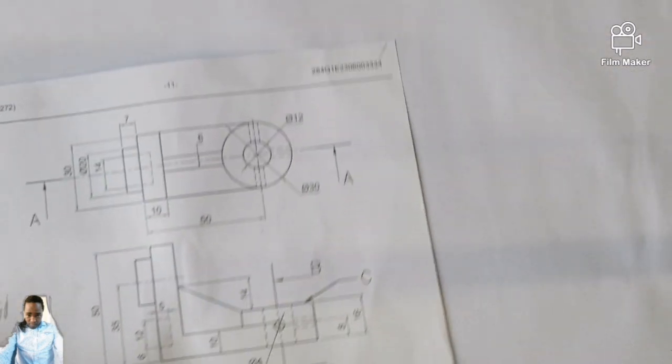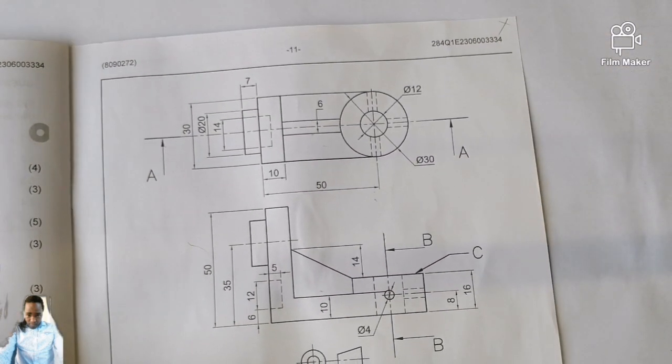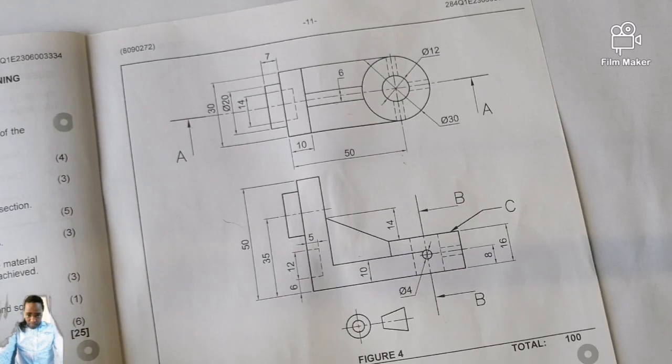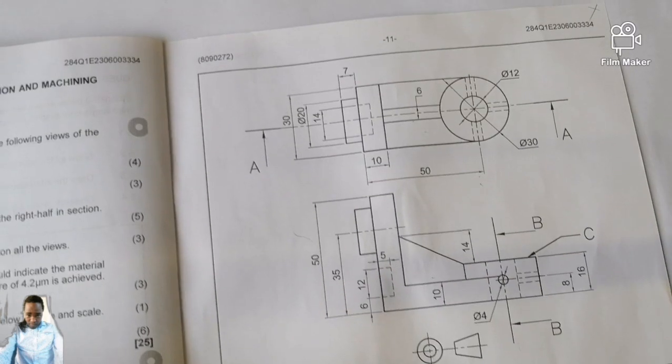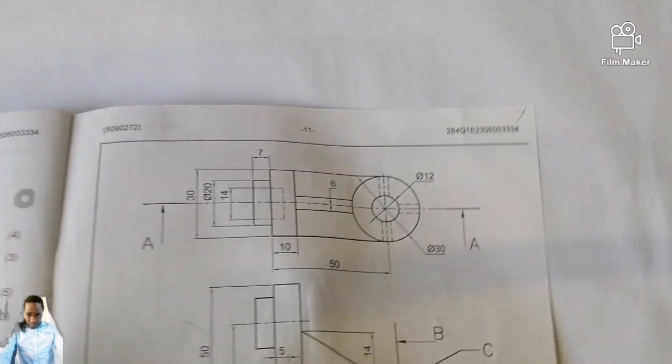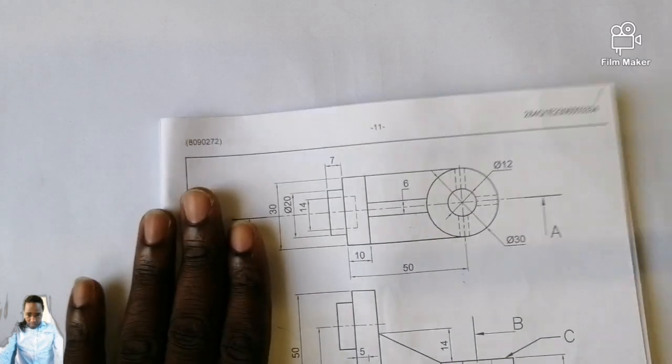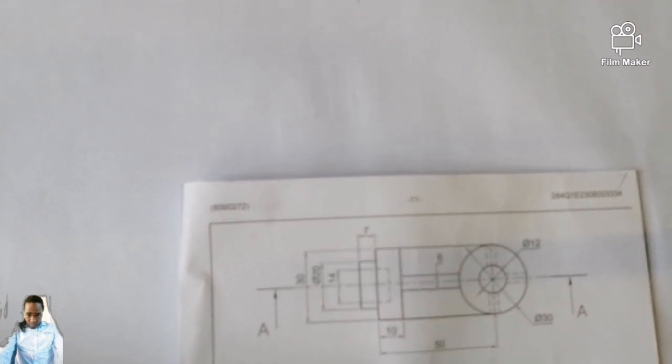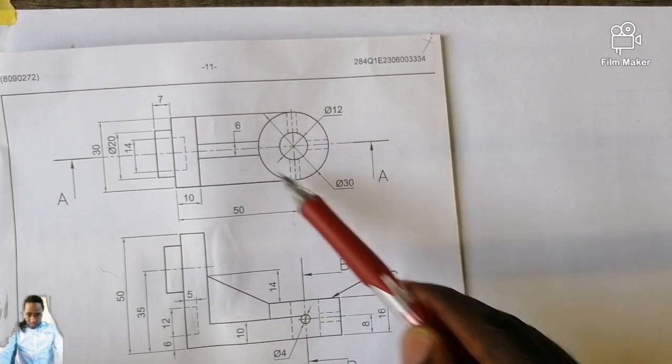So let's start. It's going to be simple when you start with your top view, an outside top view, which means we're going to draw this top view the way you see it, using a scale of 2:1, remember? I'll start with the diameter 30.